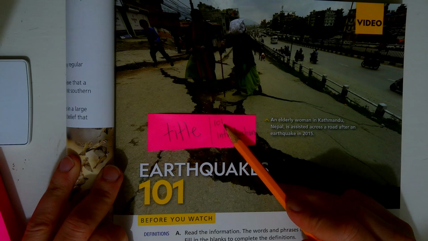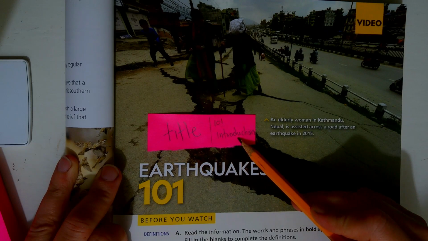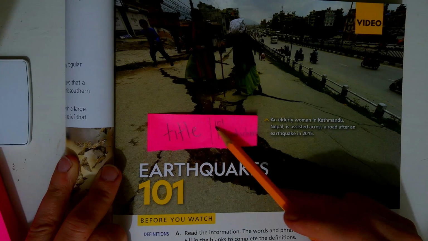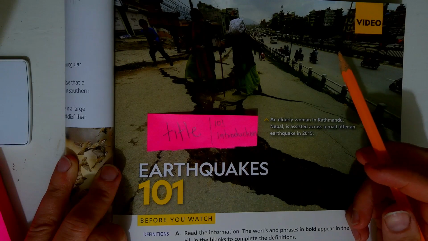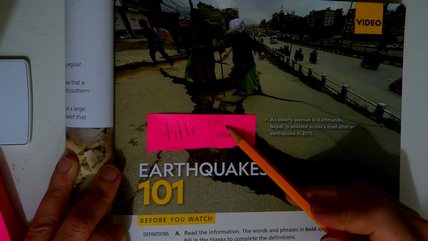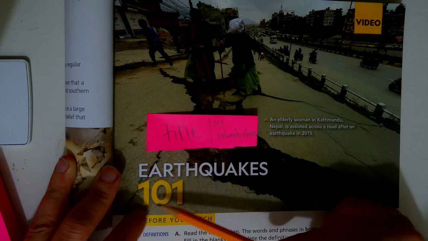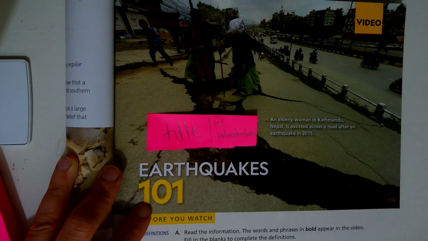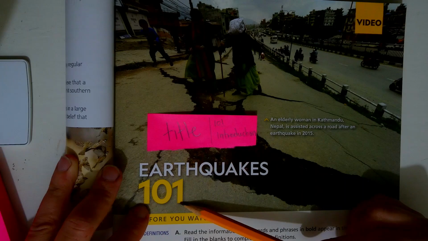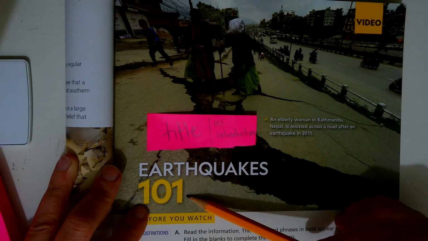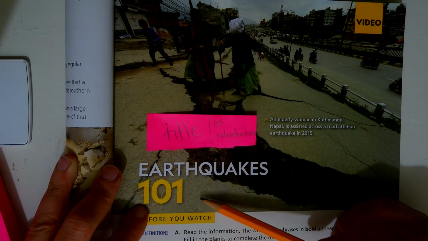So you might take Biology 101. This is Introduction to Biology. Psychology 101, Introduction to Psychology. English 101, Introduction to English. So whenever you see 101, this means an introduction. So this is very helpful if you are looking for information on a subject and you don't know very much. You can type in Earthquakes 101 and find information or videos this way. So this is my title.